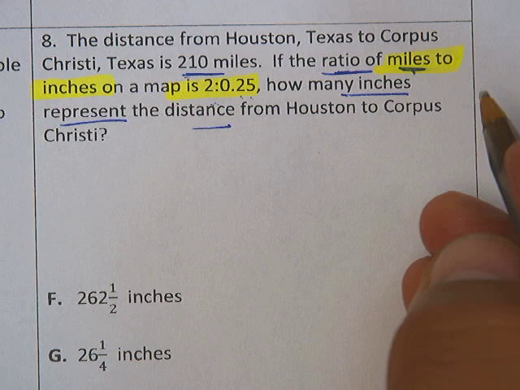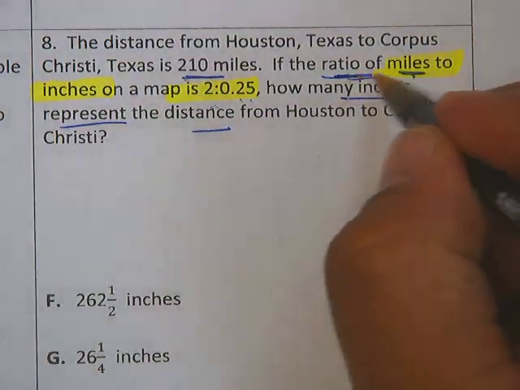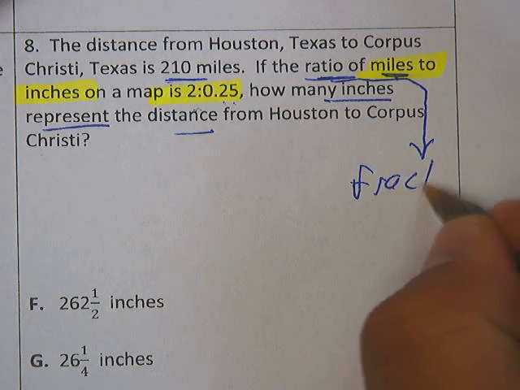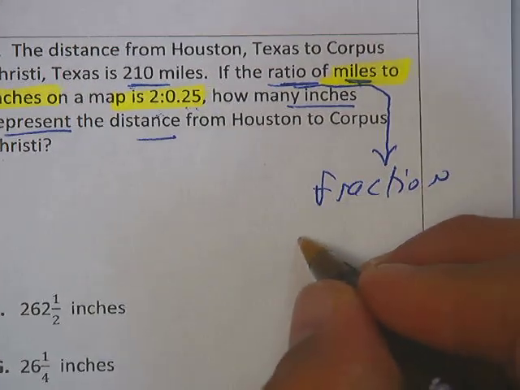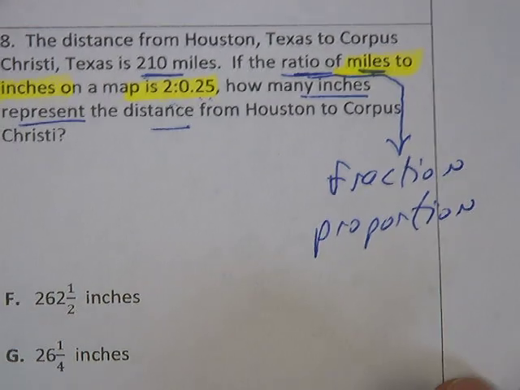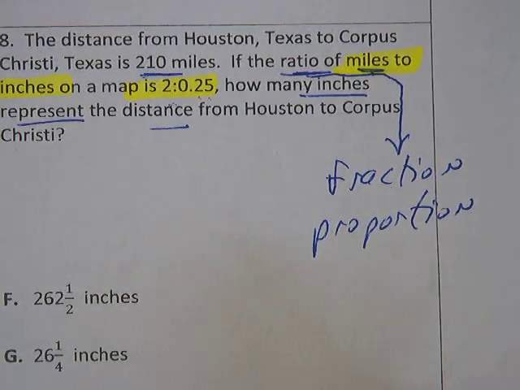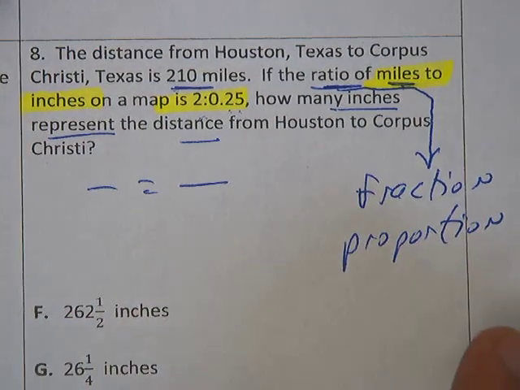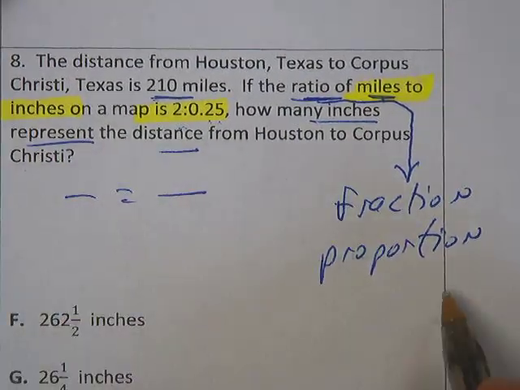The distance from Houston, Texas to Corpus Christi is 210 miles. Again, ratio. The ratio of miles. Look at that. Miles to inches is, for every 2 miles, it's the same as 0.25 inches. So how many inches represent the distance?